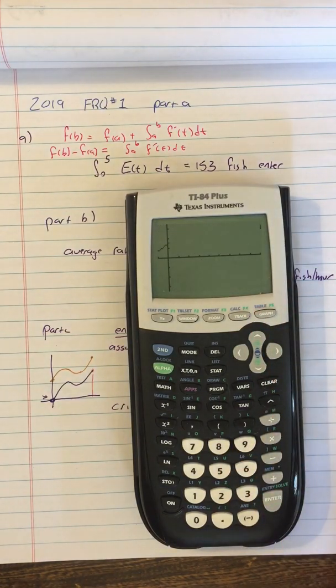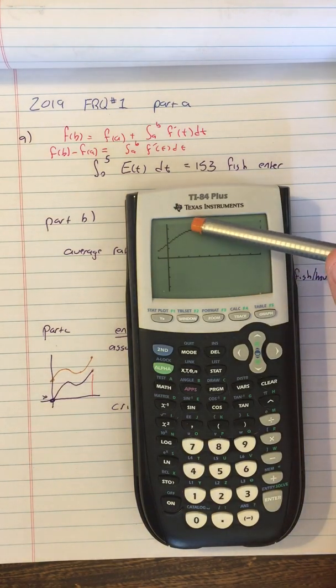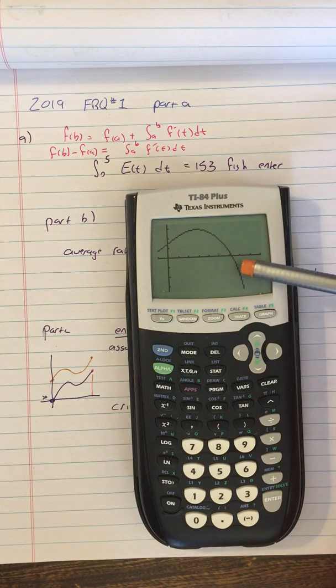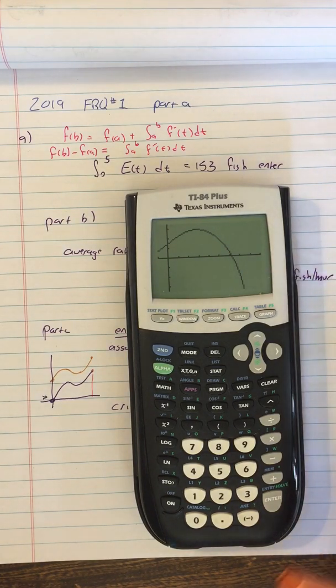So when I graph that, this is f prime of t, so remember this is f prime. We see a maximum here, but that's not the maximum number of fish, that's the maximum rate of increase of fish. So where do I have a maximum value of fish? It's where f prime changes from positive to negative, right here. That's my critical point. So I need to find where that is.